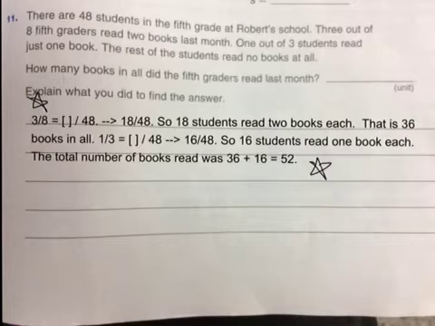So far, we understand that 3/8 out of 48 is 18, but they each read 2, so that's 36. And then there's another ratio. It says 1 out of 3 students in the classroom out of 48. So what do I do to the 3 to make it 48? I must multiply it by 16. 3 times 16 is 48. Do the same to the 1. 1 times 16 is 16 over 48.